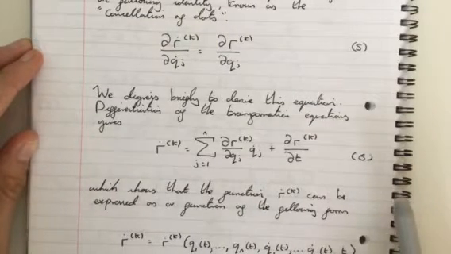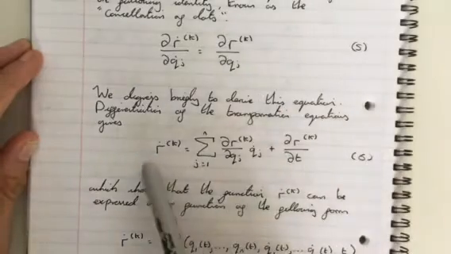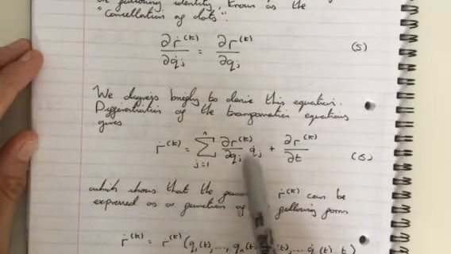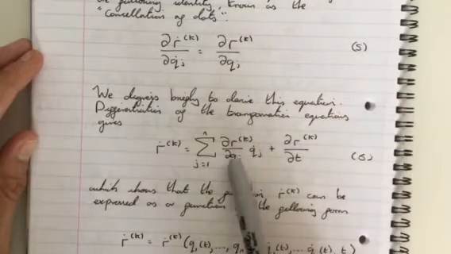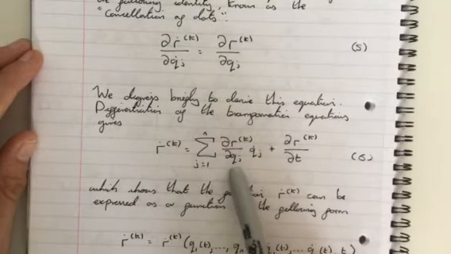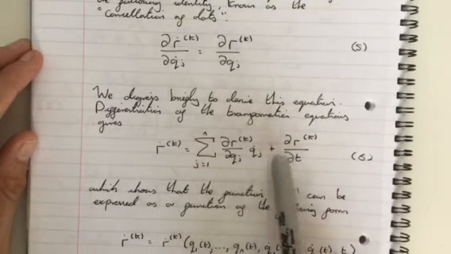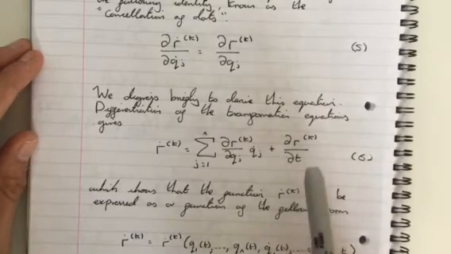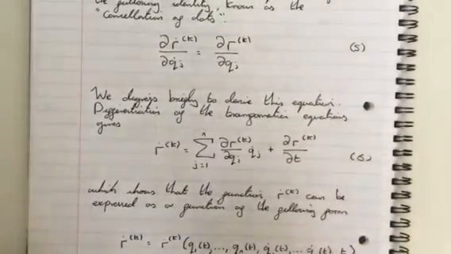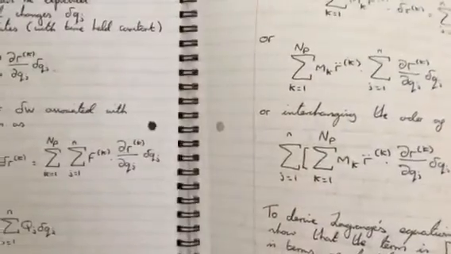Differentiation of the transformation equations gives r dot k equal to the sum of the partial derivative of r with respect to qj, times q dot j, plus the partial derivative of r with respect to t. The transformation equations were very simple. Here they are.